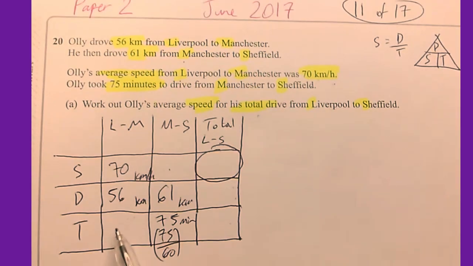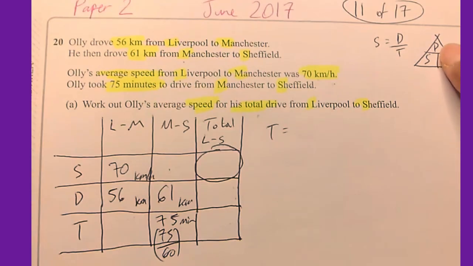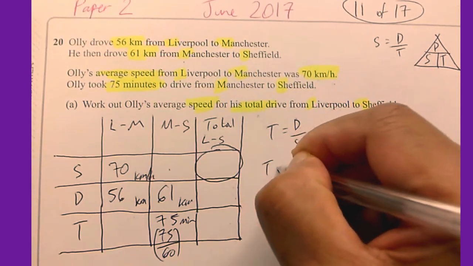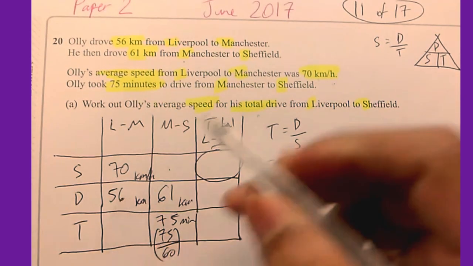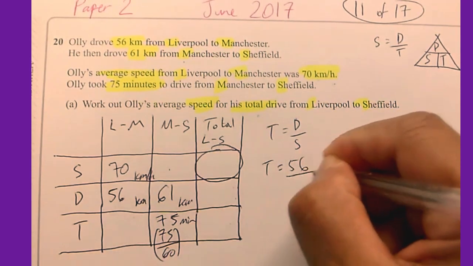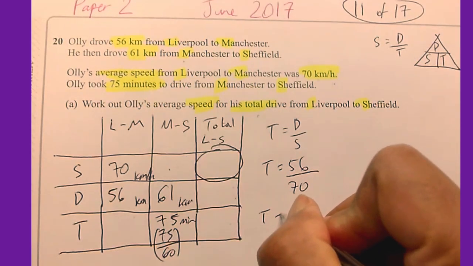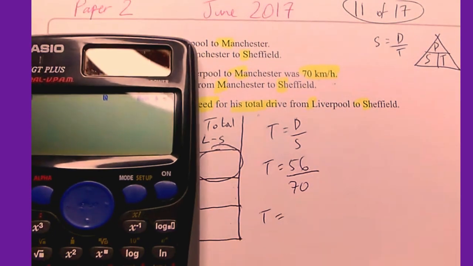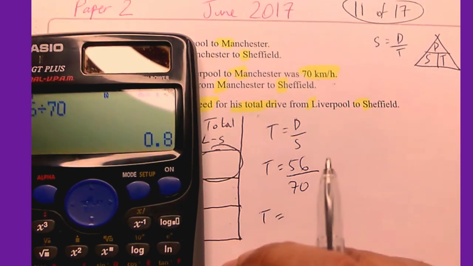So now I'm working out time. So time is going to be, cover time, distance divided by speed. So time is going to be, my distance is 56 divided by my speed, which is 70. So my time equals 56 divided by 70, 0.8.